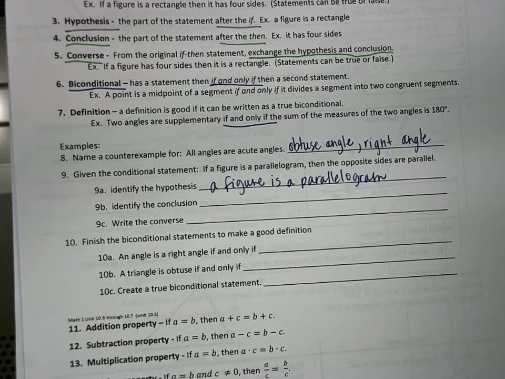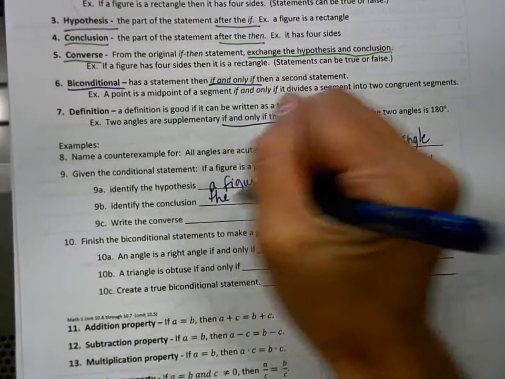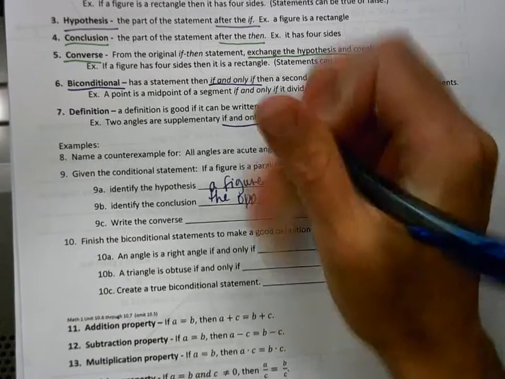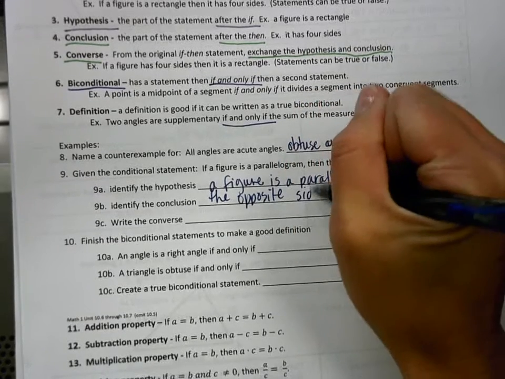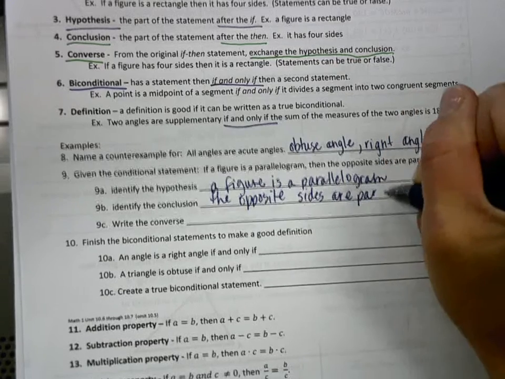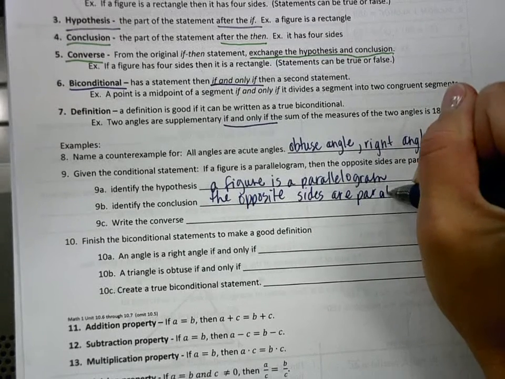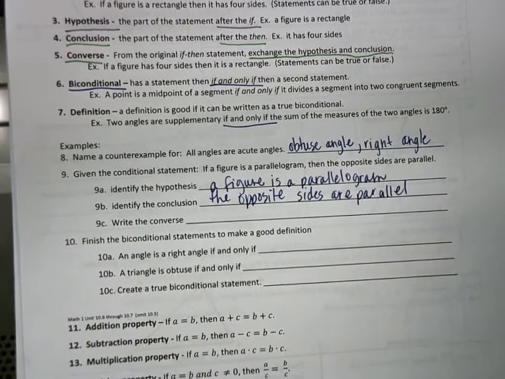Okay, identify the conclusion. Okay, so, did you guys get the conclusion? Anybody? Tell me what it is. Very good. The opposite sides are parallel. And did I give you enough time to figure out the converse?